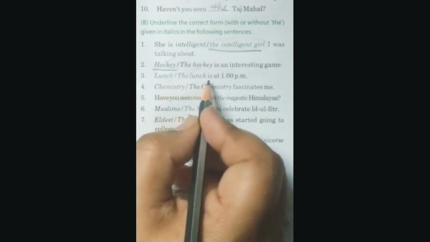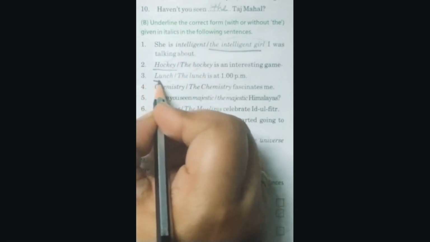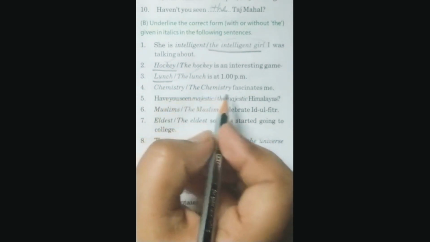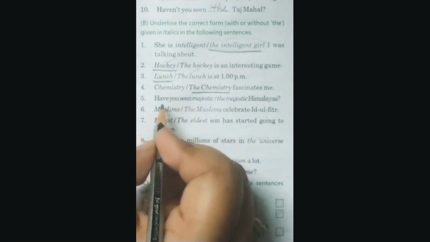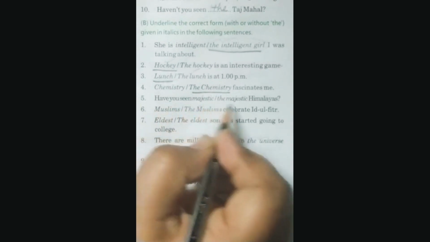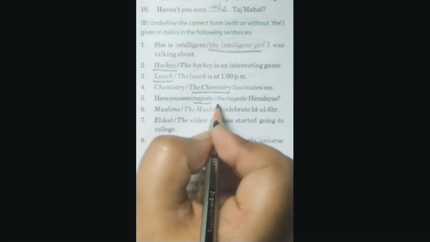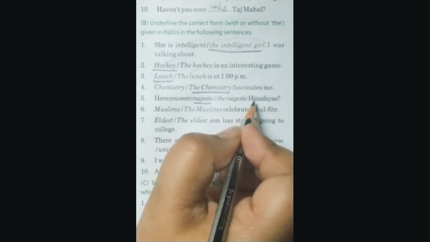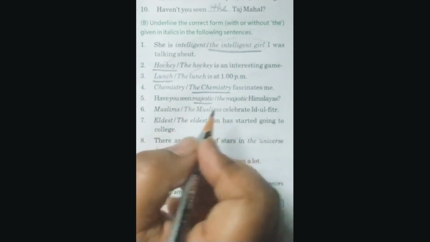Next, lunch is at 1 p.m. Earlier in the exercise I told you that before meals we don't use 'the'. Chemistry dash fascinates me. It's a subject, so we use 'chemistry' without 'the'. Have you seen majestic Himalayas? Majestic is an adjective here. We don't use 'the' before it, but we use 'the' before Himalayas.